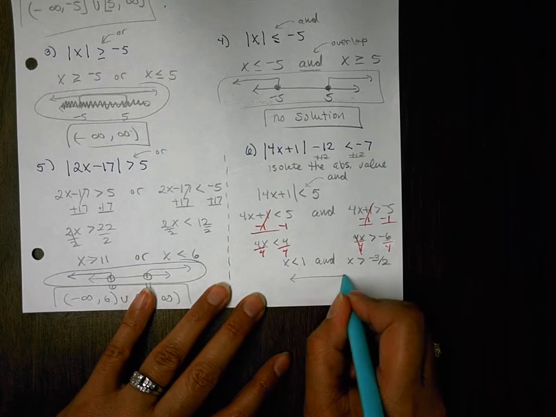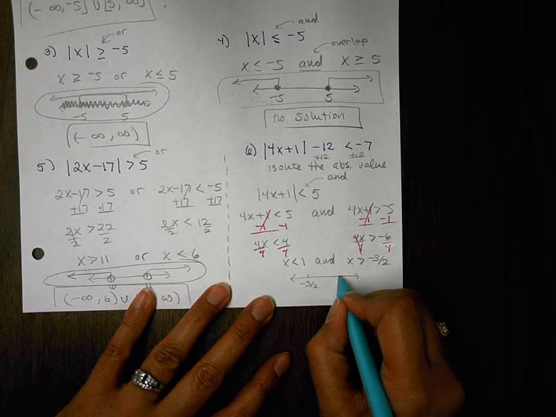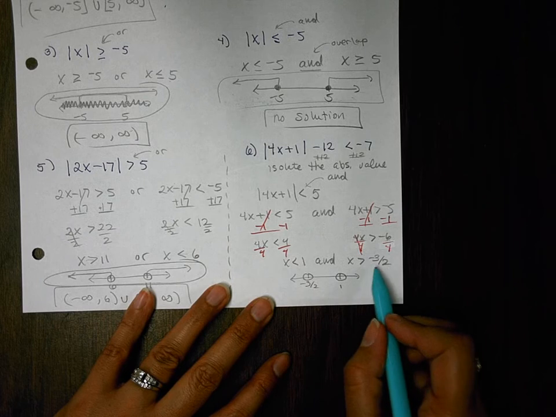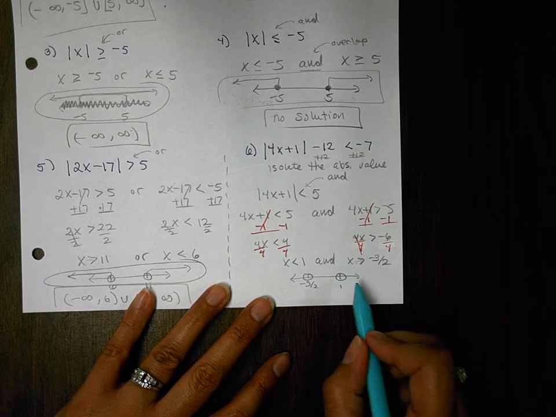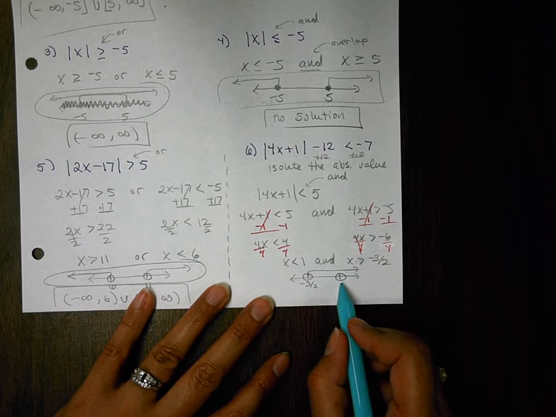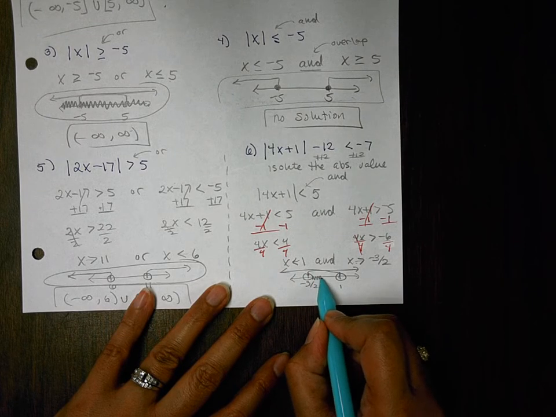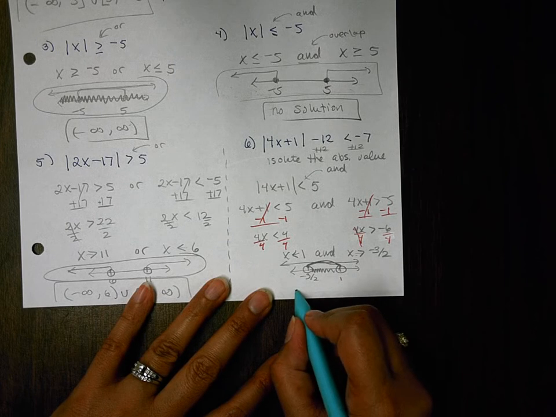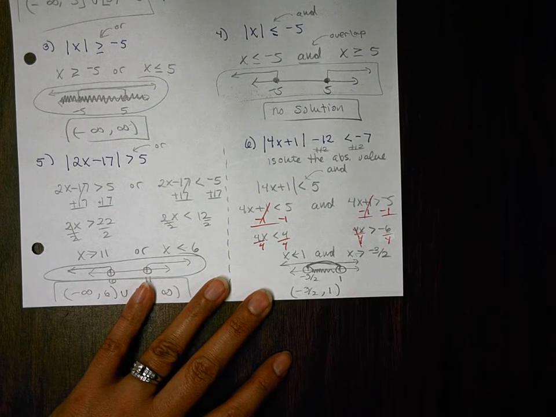Remember, ANDs must have overlap. If there's no overlap, then it's no solution. Negative 3/2 is smaller than positive 1. They're both open because there's no equal bar. I like to graph the left side first. X is greater than negative 3/2, that's everything to the right. X is less than positive 1, that's everything to the left. And where does it overlap? In the middle, like it should. ANDs overlap. And so it's negative 3/2, comma 1 with parentheses because both the circles are open.